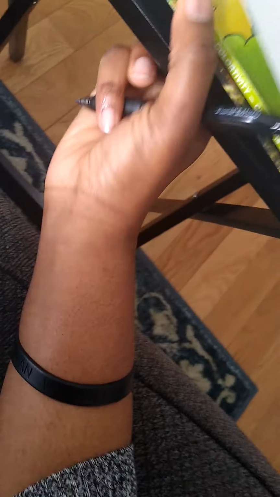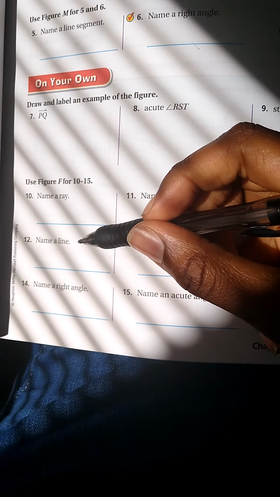Great. Moving on to, move this guy a little closer. Moving on to number 12. Okay, I'm going to take this guy off the charger for just a moment. It'll be fine. Okay, so looking at number 12 says name a line.